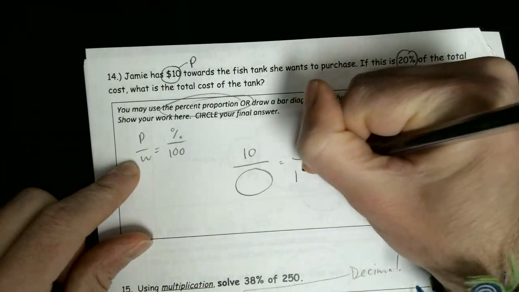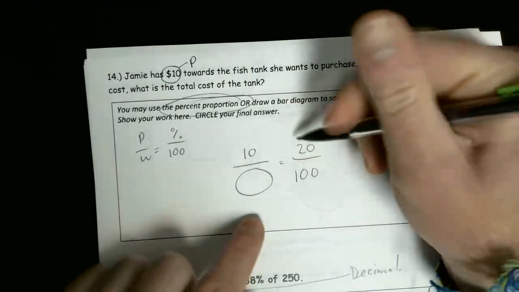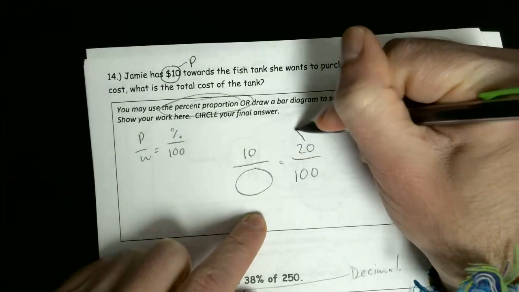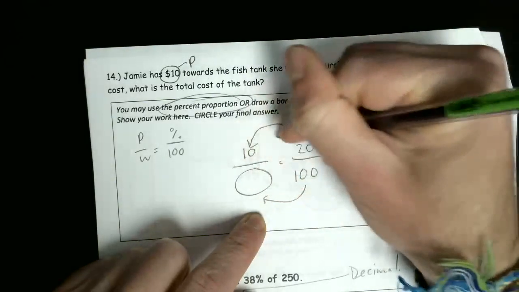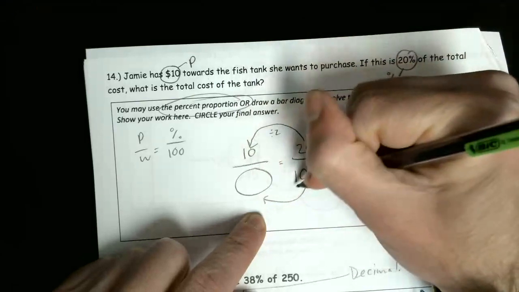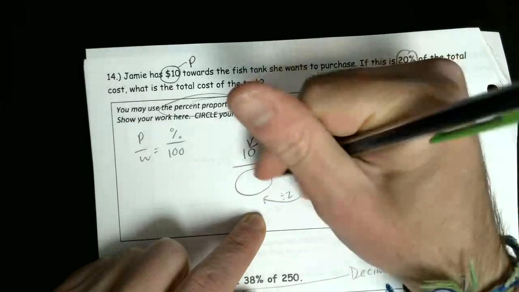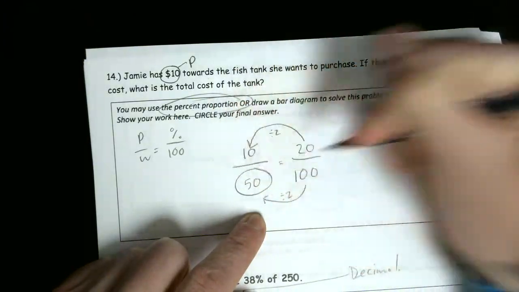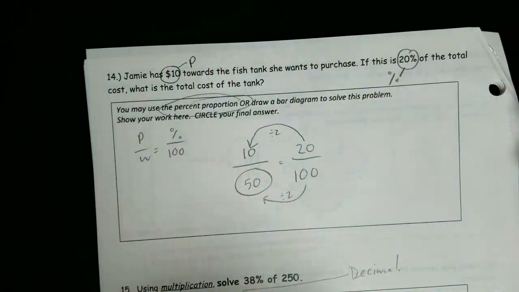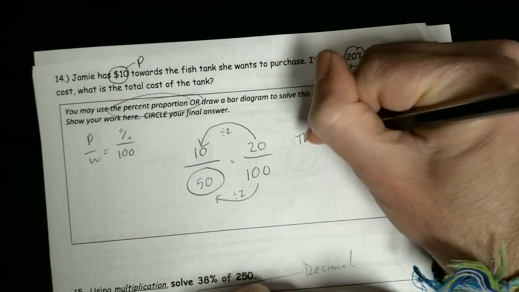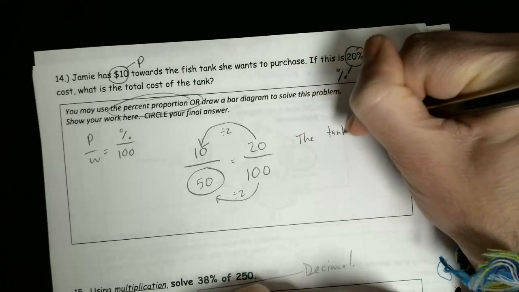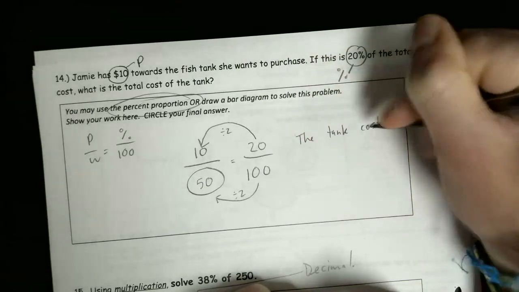These last few have been kind of simple here. We can get right from 20 to 10. No problem. By dividing by 2, 100 divided by 2 is 50. So 50 is the total cost of the tank. The tank costs $50.